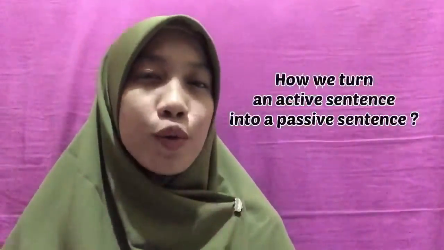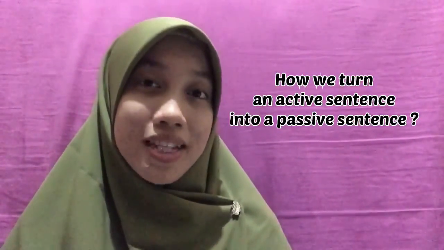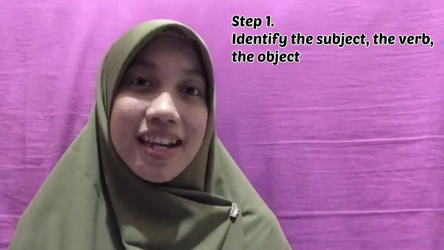Okay, so let's go back to the first example of active sentence to know how we turn this active sentence into a passive sentence. Alright, there are 6 steps to turn an active sentence into a passive sentence. Step 1.